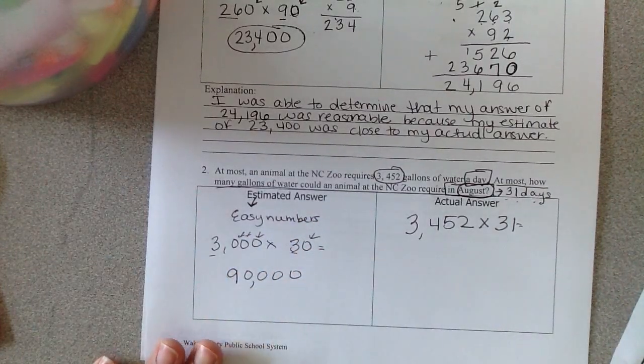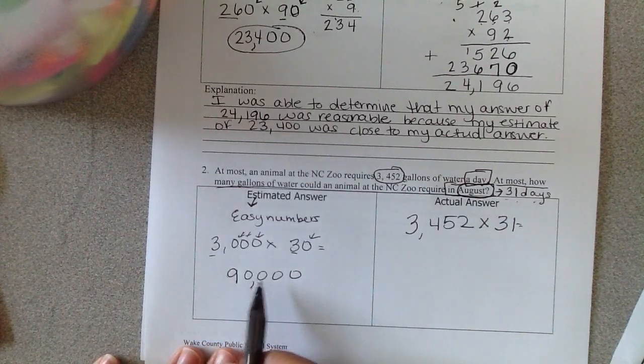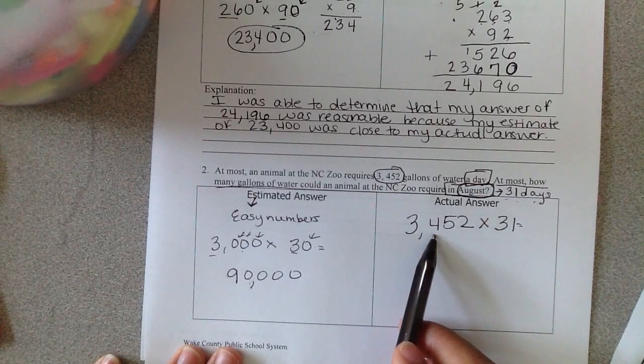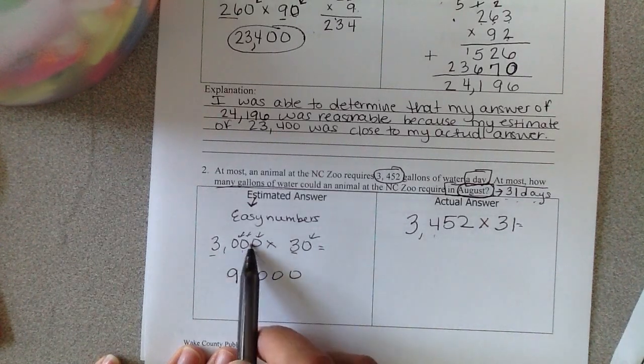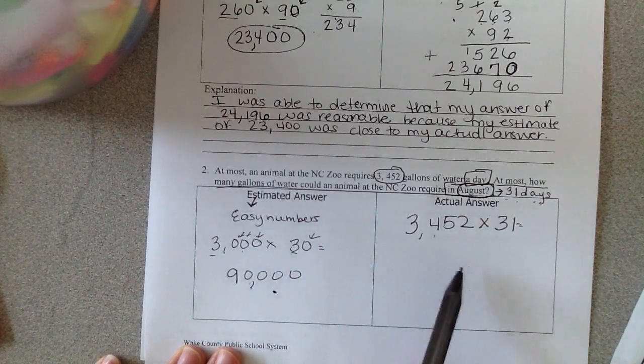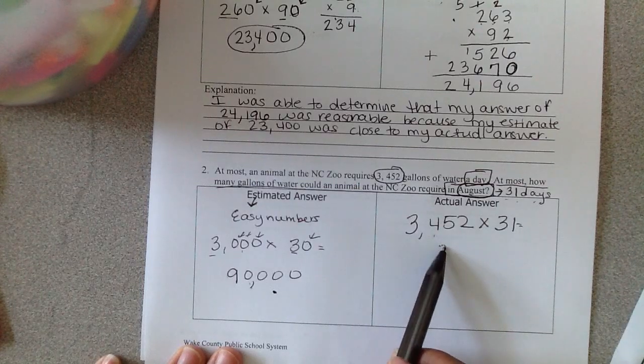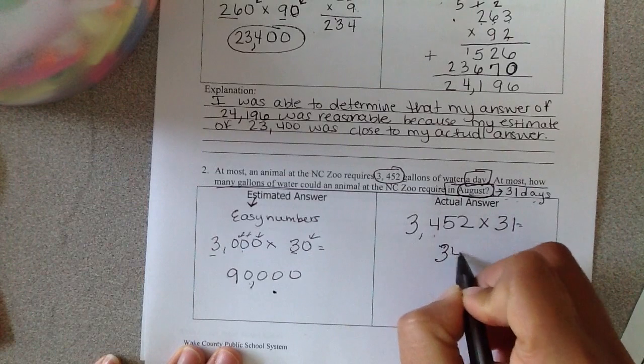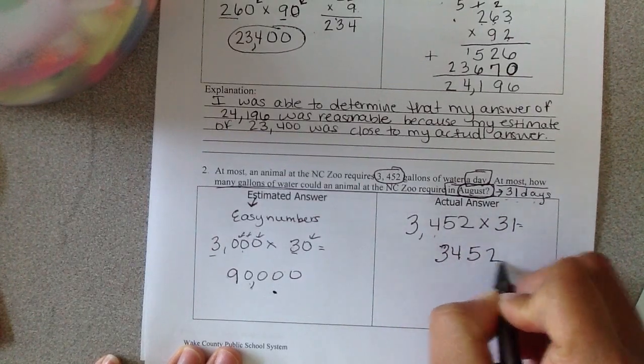So that means my answer is going to be somewhere around 90,000. Now my answer is going to be more than 90,000 because look, 3,000 is less than 3,452. So I used a lower number over here, which means I got a lower answer. That means my actual answer is going to be a little bit more than this, but it should be pretty close. I'm going to use the standard algorithm again to solve this problem.